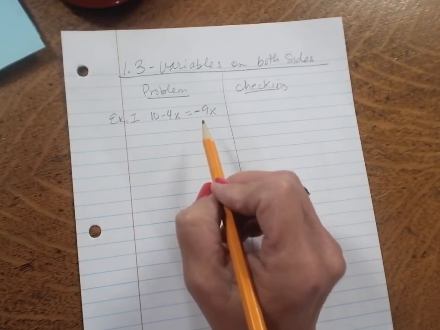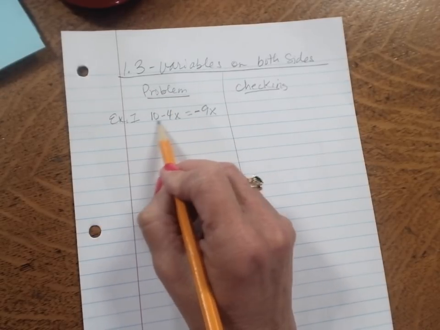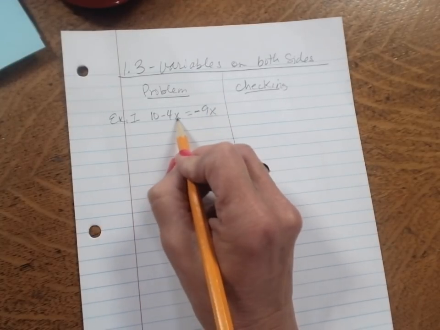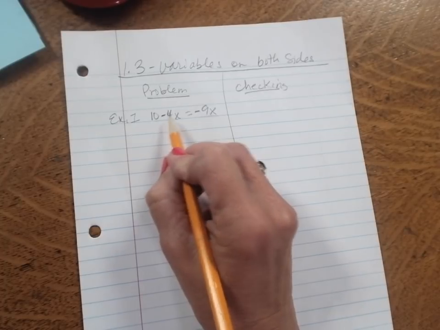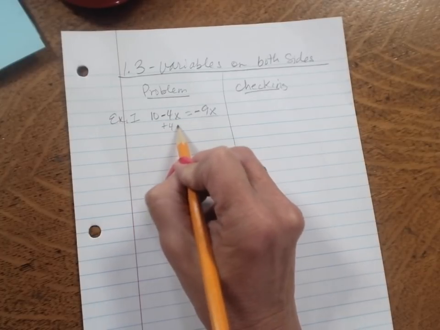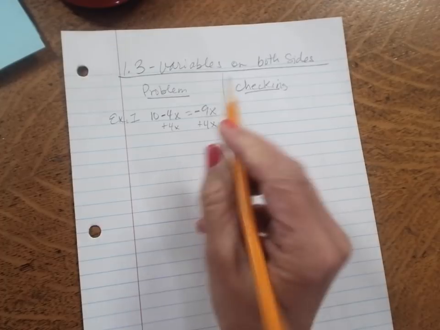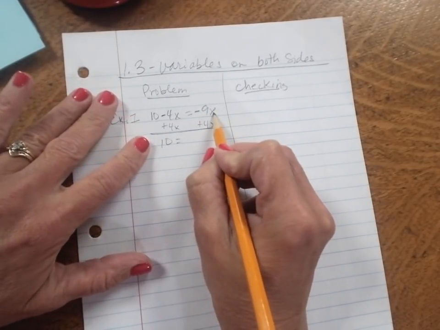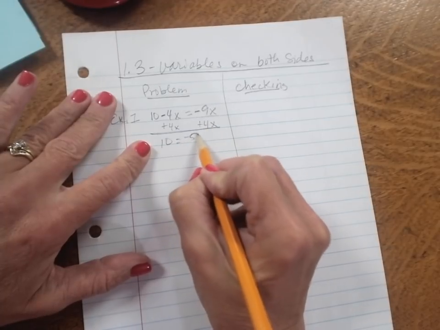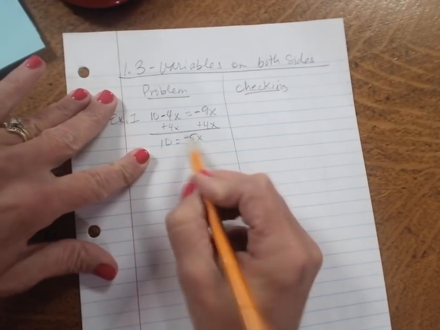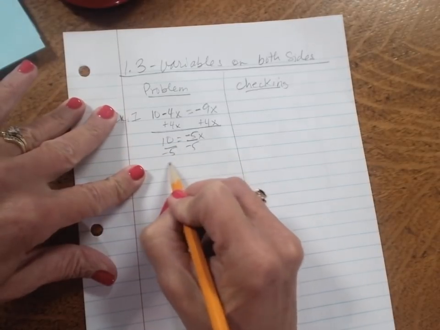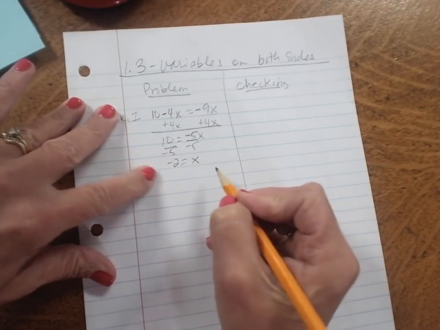And so your goal is to isolate the variable. If you notice, this has a variable term, and this is the only thing on this side is the variable term. So I'm going to go ahead and move my variable term. That's a negative 4x or a minus 4x. So I'm going to add 4x, and then you have a 10 equals negative 9x plus 4x is a negative 5x. Then this is a one-step equation. So divide by negative 5. 10 divided by negative 5 is a negative 2.